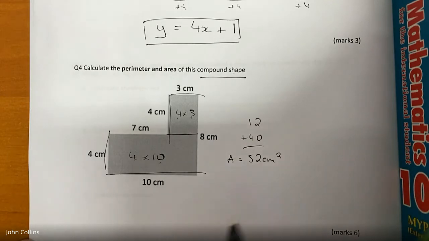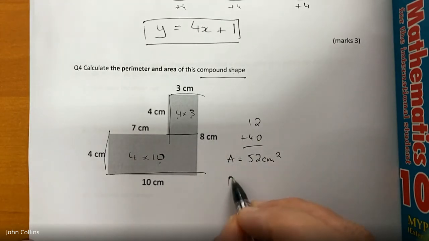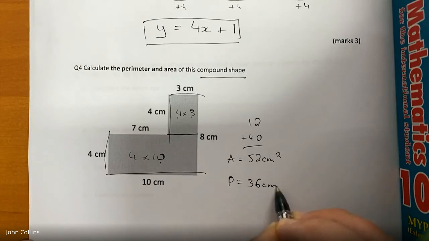So well done. A lot of people got that. For the perimeter, well, it's not really a tricky perimeter question, is it? You just add up all the bits on the outside, and you get 36 centimeters.